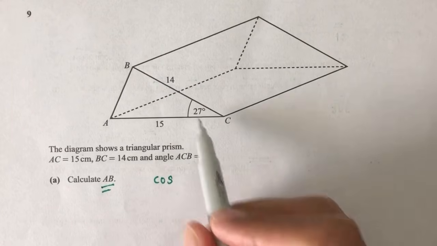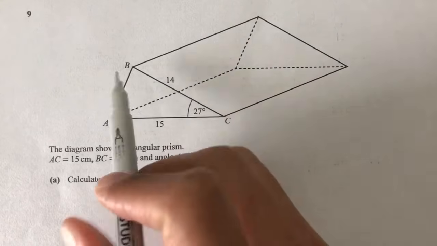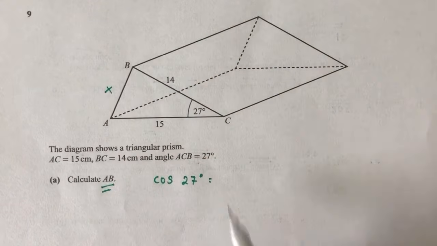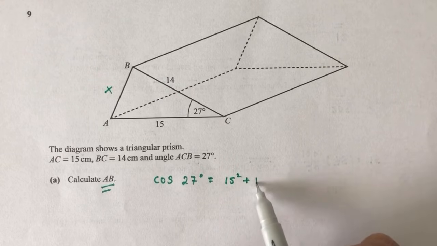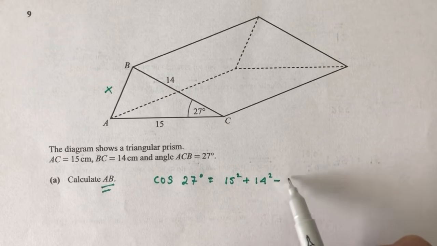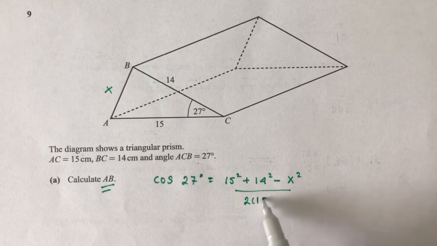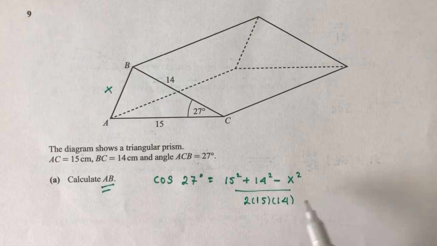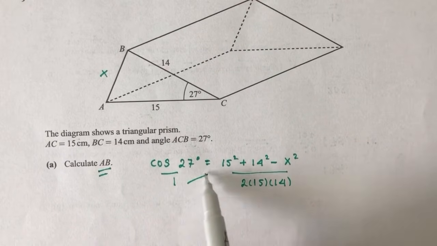So cos of this angle is equal to, let's call this side X, 15 squared plus 14 squared minus X squared divided by 2 times 15 and 14. So we have to simplify to find the value of X. First we can cross multiply.